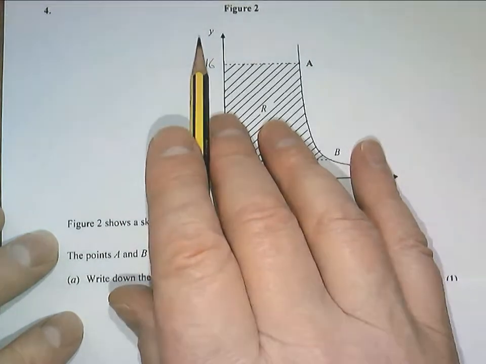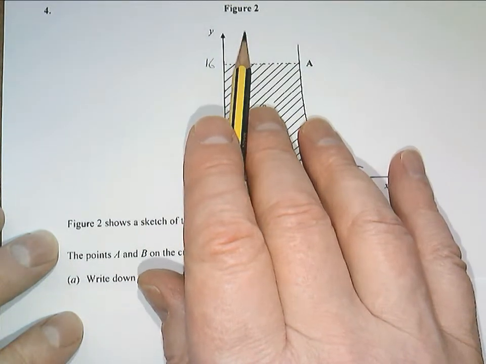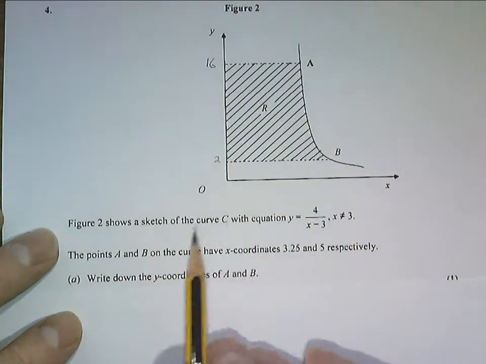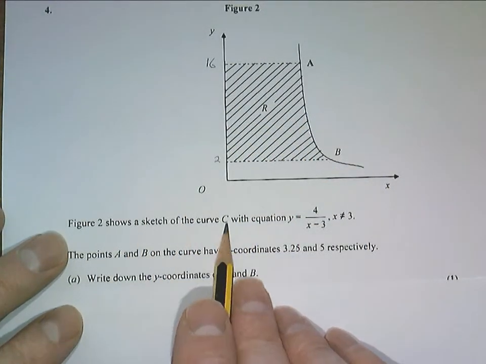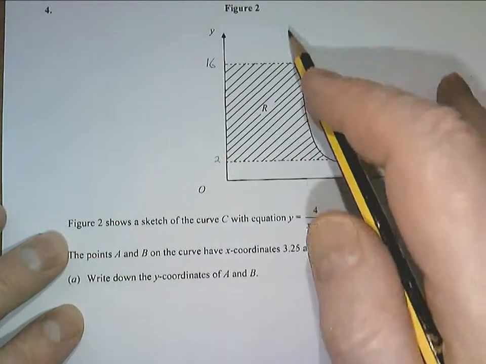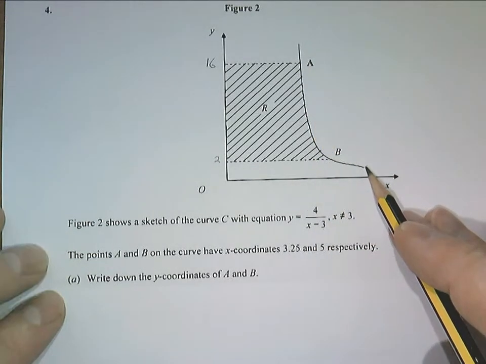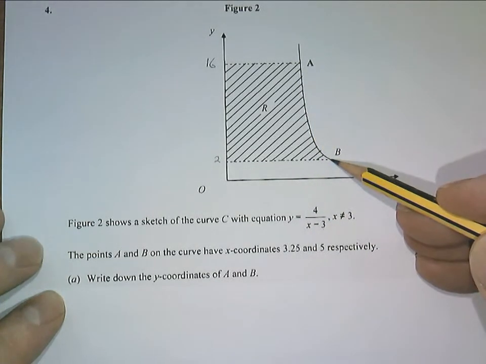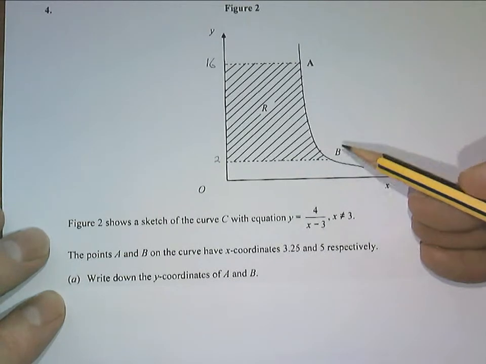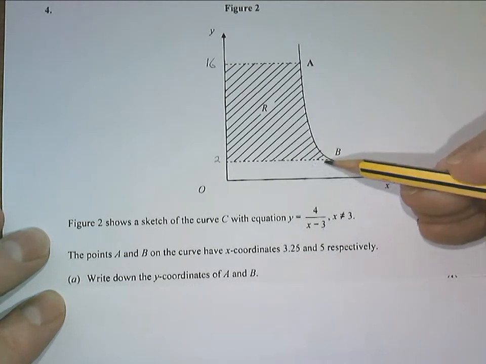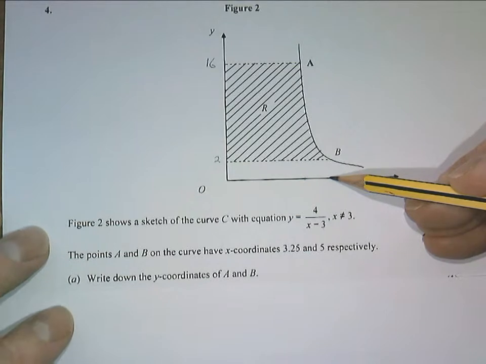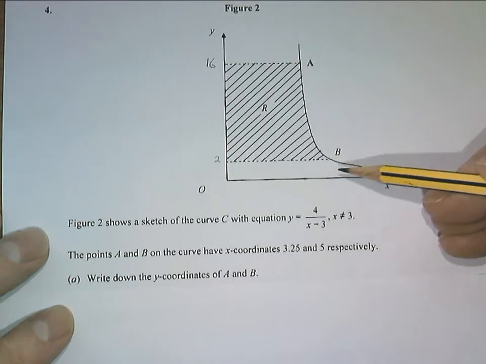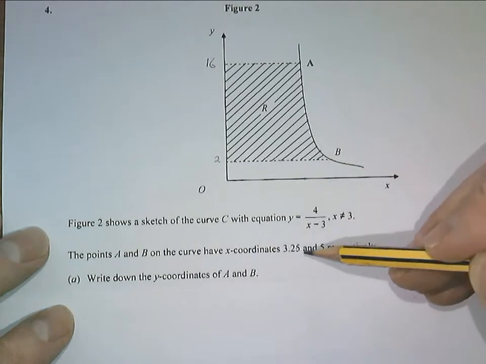Excel practice paper for C4, number 2, question 4. Figure 2 shows a sketch of a curve with this equation. That's curve C. The points A and B on the curve have x coordinates 3.25 and 5 respectively. Write down the y coordinates of A and B. This can be done mentally.